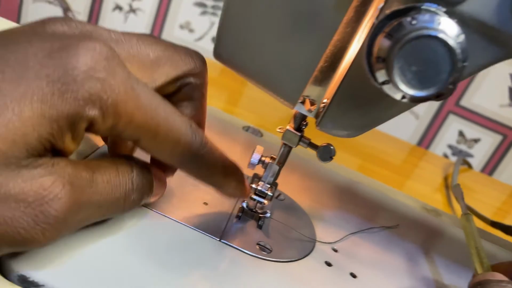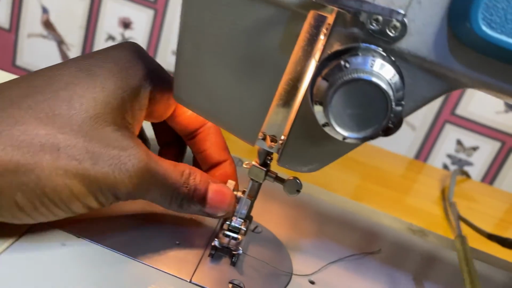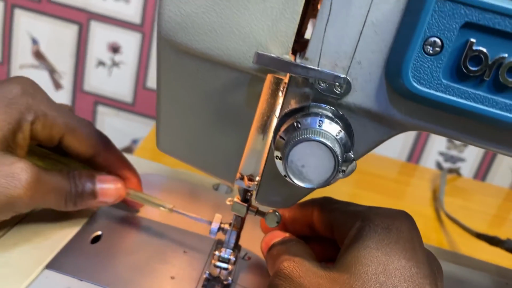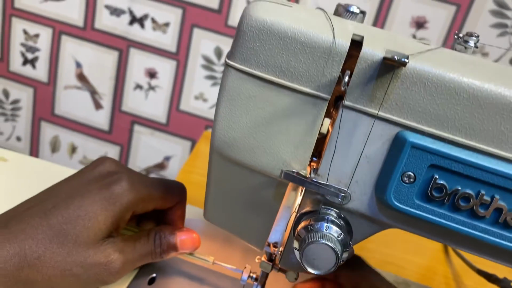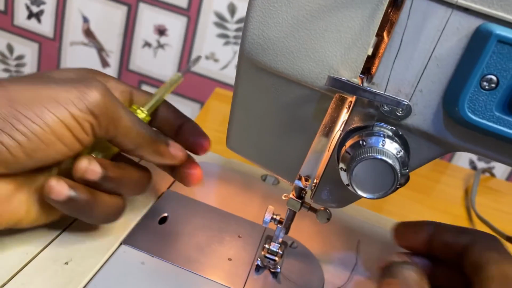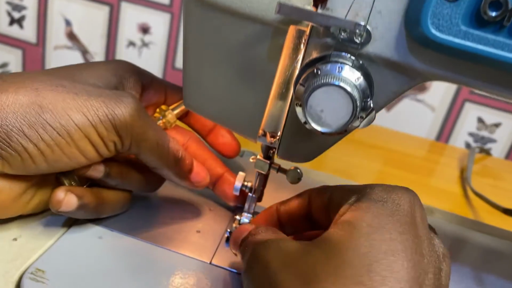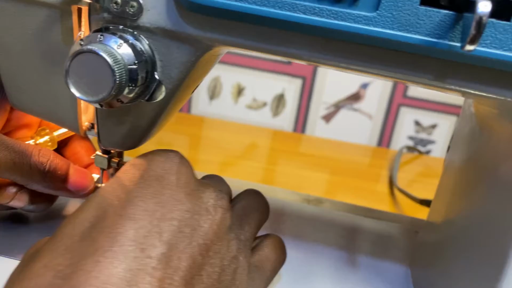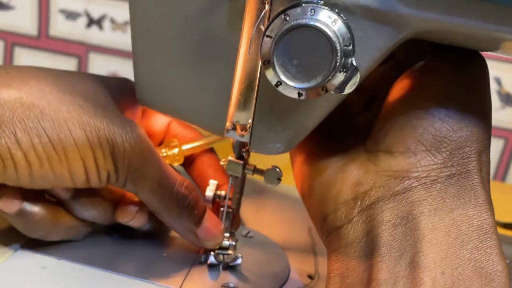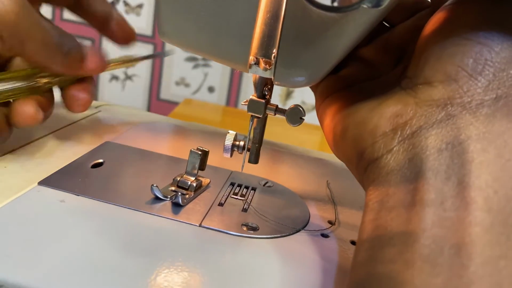Next step is our presser foot. How do we insert our presser foot? Now just loosen this to change our presser foot. Can you see?